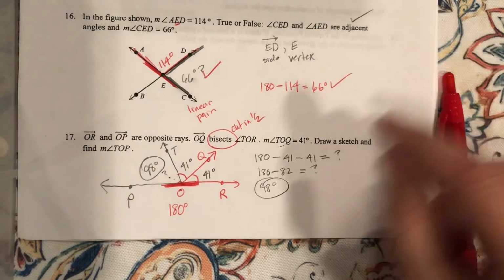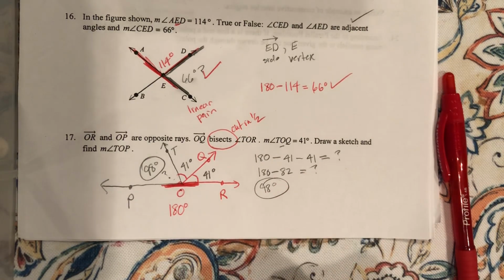So you've got 180 minus 82 gives you 98 degrees. That's your angle.